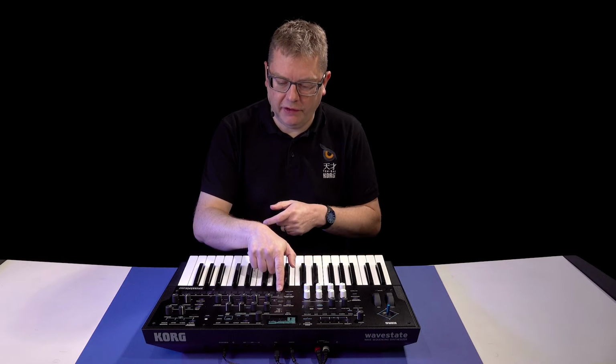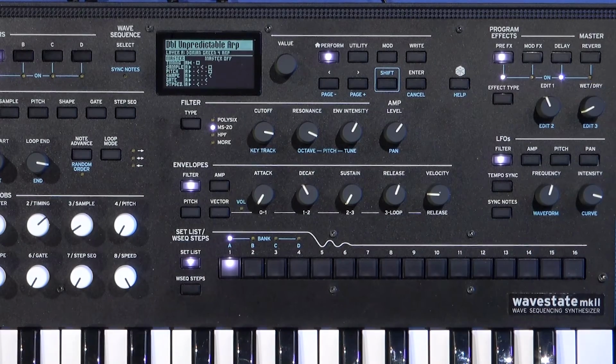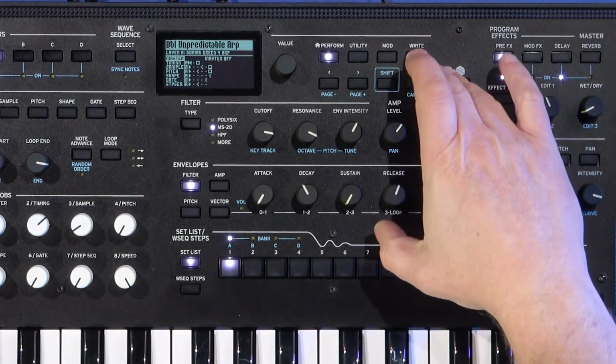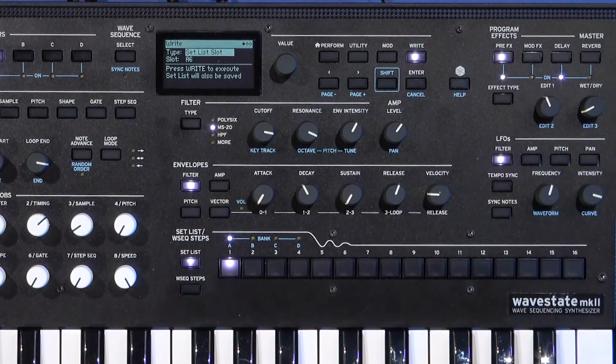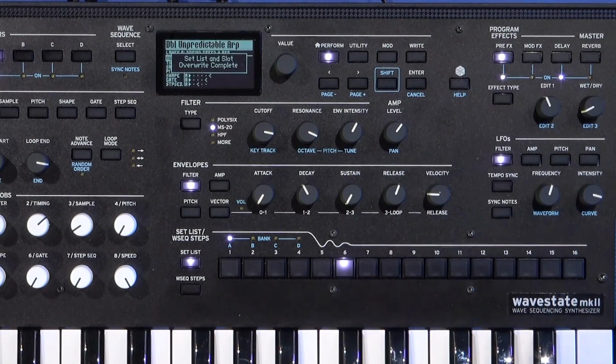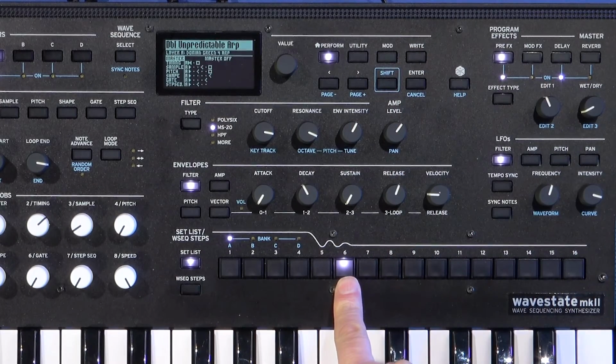If you do want to save into this set list, all you have to do is hold down right, press the set list button that you want to save into, press right again, and then enter, and then that's overwritten into that slot.